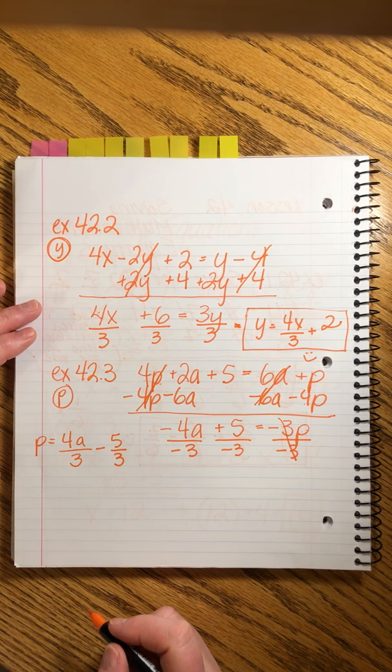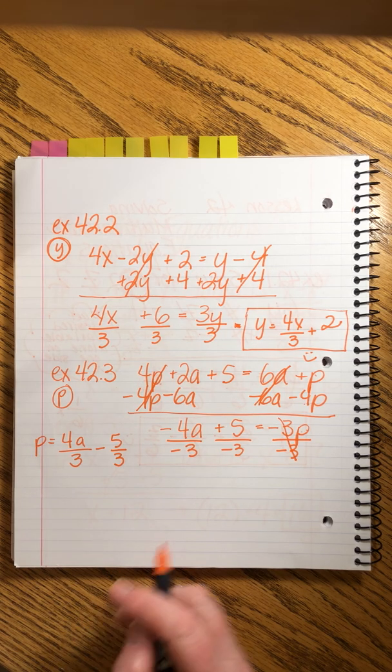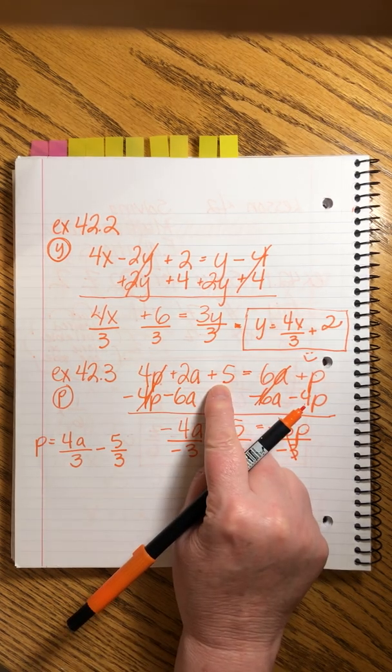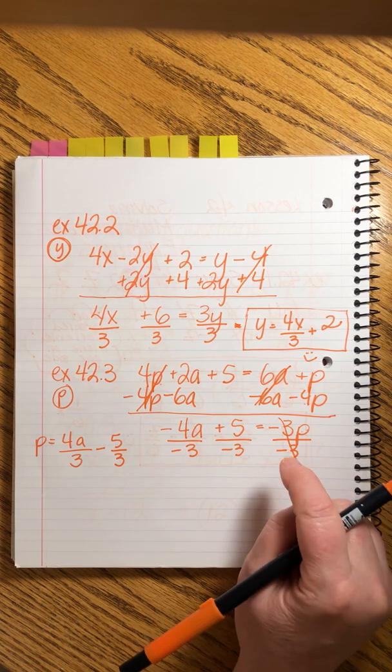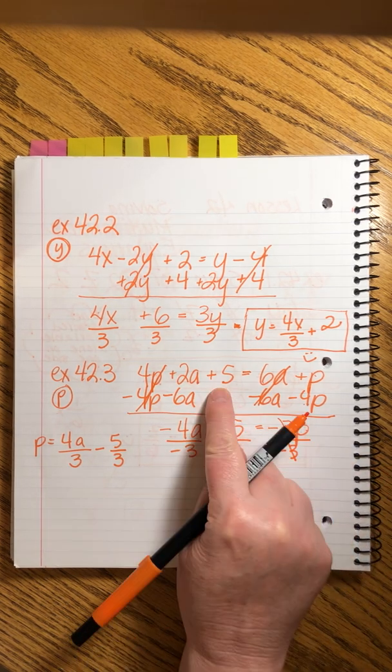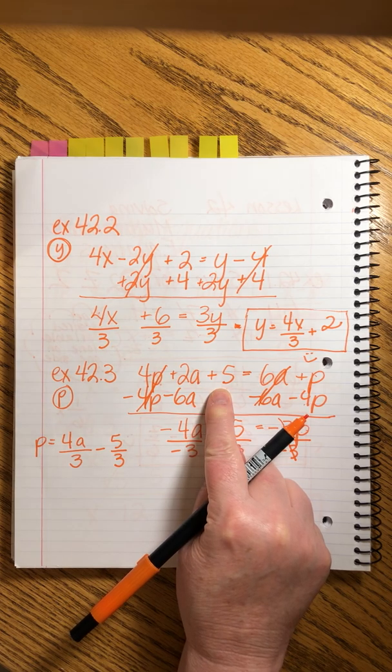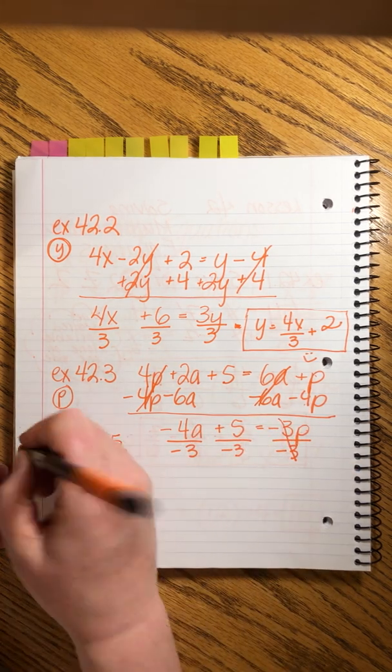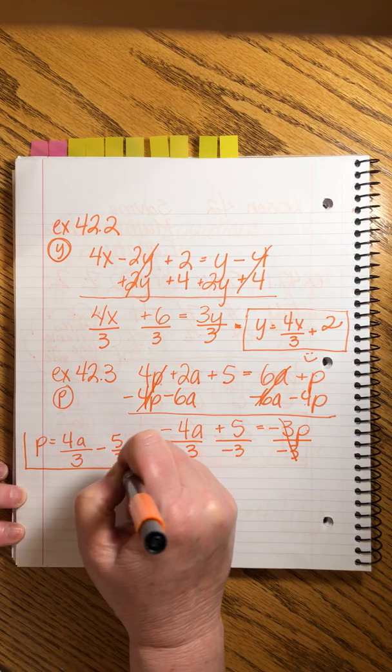Wait. Did I copy something wrong? Yes, I copied something wrong. That was supposed to be a minus 5. So our answer is correct given the way I wrote the problem here. I'm not going to go back and change it because everything else is right. All the important bits I got right. I just copied it wrong.